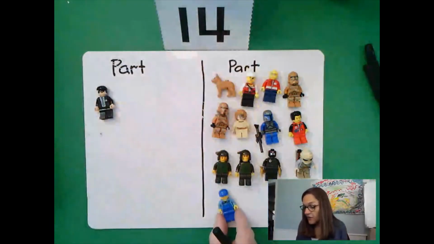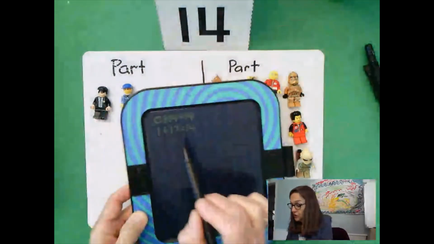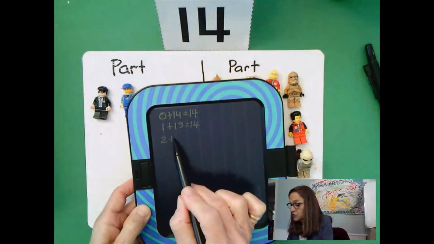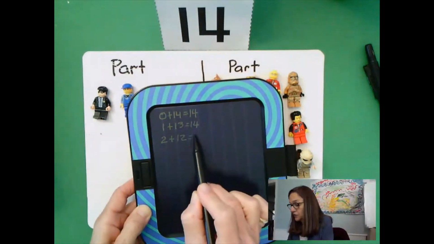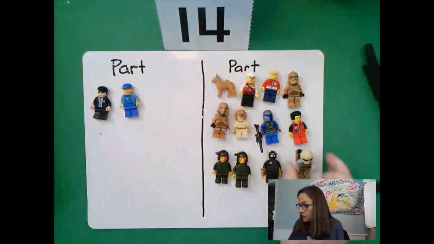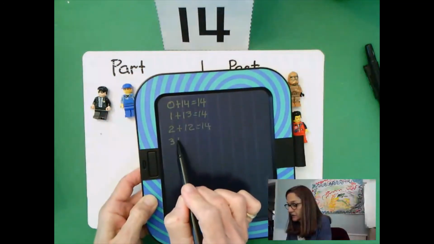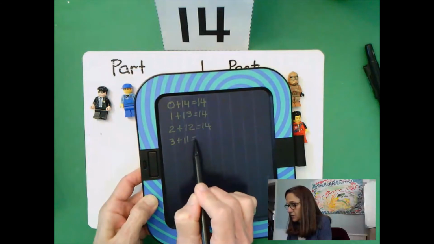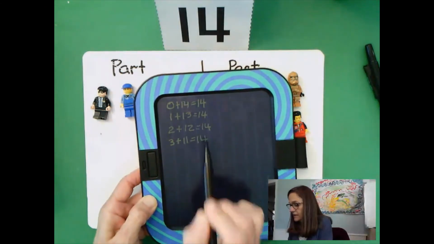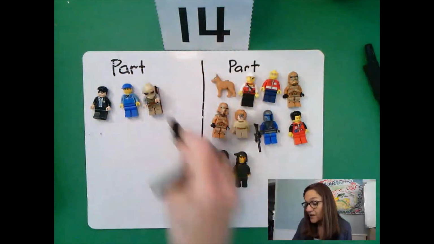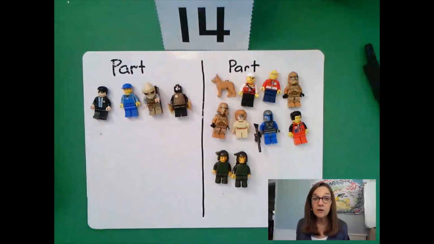Then we're going to move another one over. 2 plus 12 equals 14. And we'll move another one over. 3 plus 11 equals 14. And we'll move another one. They're moving, but none of them are disappearing. Okay?